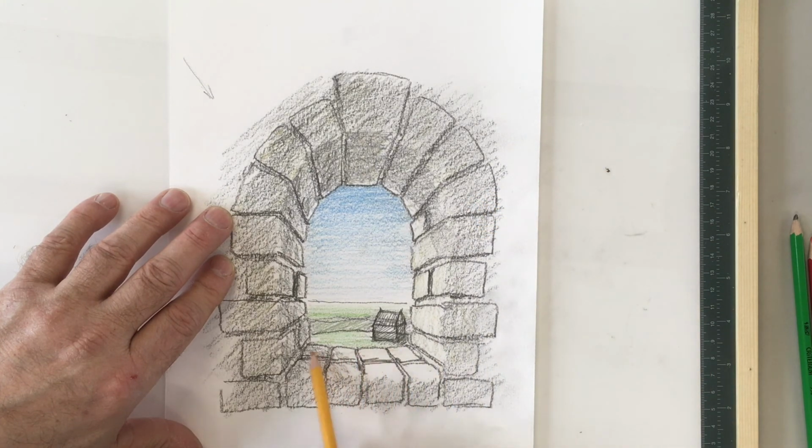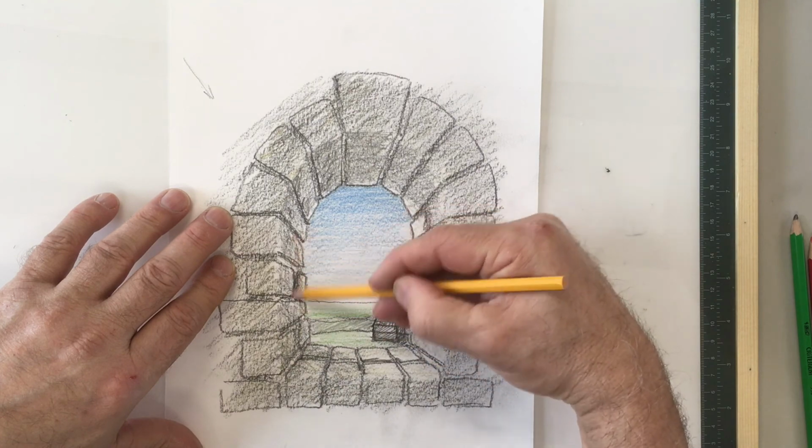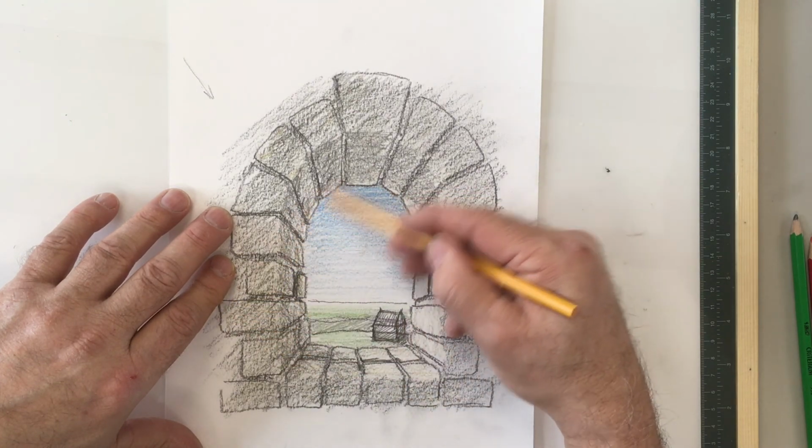See? As you can see, the yellow pencil takes with it a little bit of the graphite, the pencil, and that only helps to create natural looking color tone for the stones, I suppose.